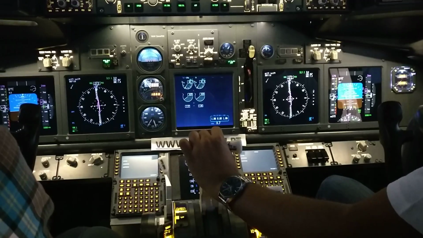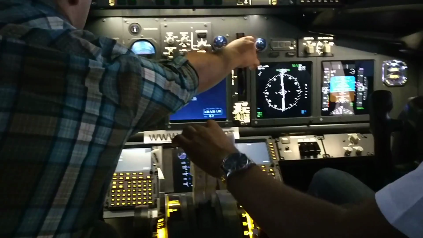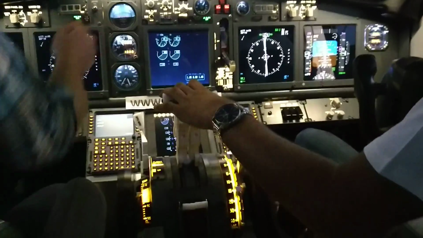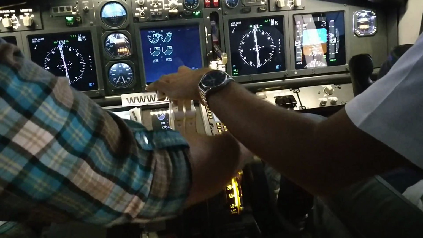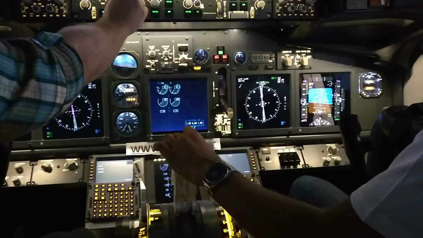There you go, got your localizer. Localizer alive. So landing gear, flaps 15. Landing gear down. Landing gear down. Flaps 15. And 150 on speed. Speed check. Don't let the aircraft balloon too much. Speed coming down. 150 is set.